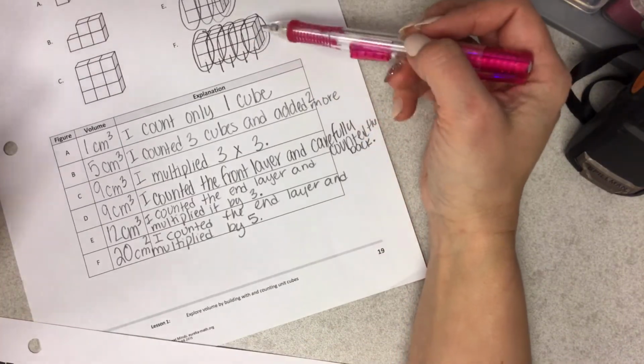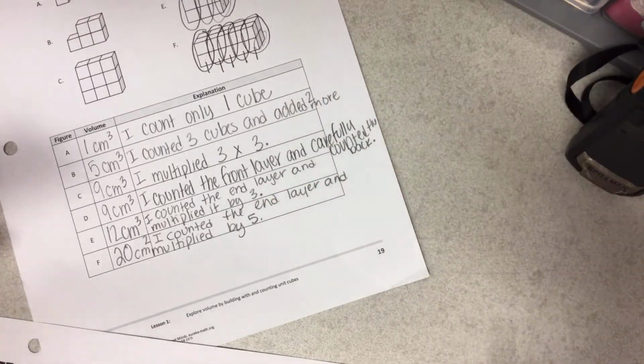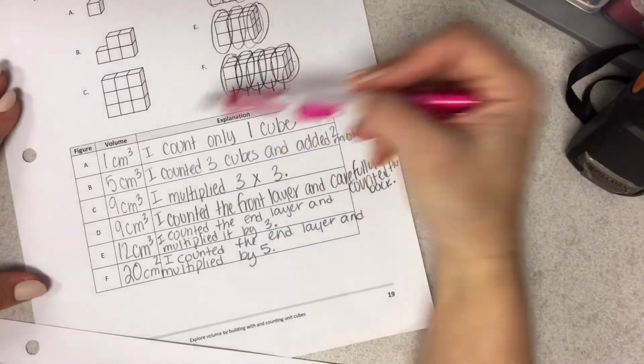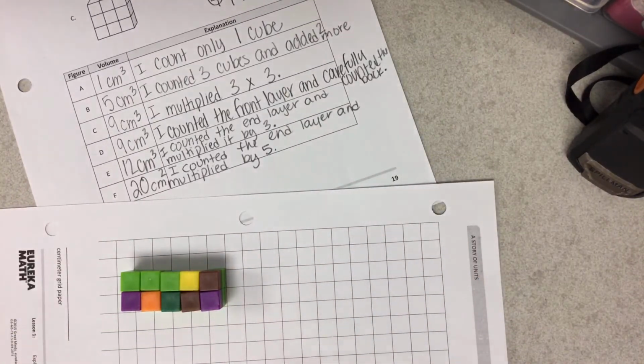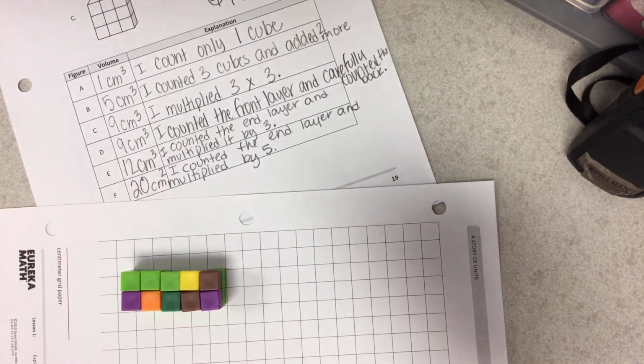Now, this is not how you are going to find out volume, but when we are doing things like this with our centimeters cubed, this is a way that you can definitely count it, but you can also make the model and be able to count how many cubes would fit into that structure.